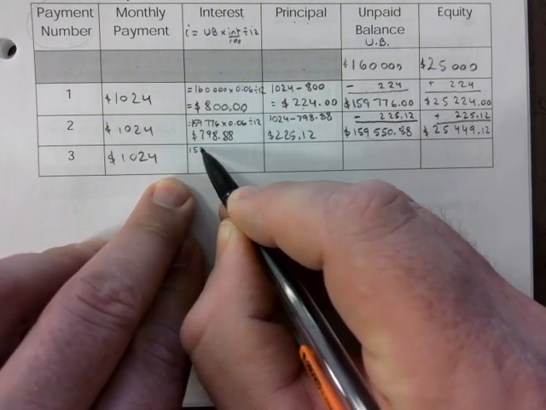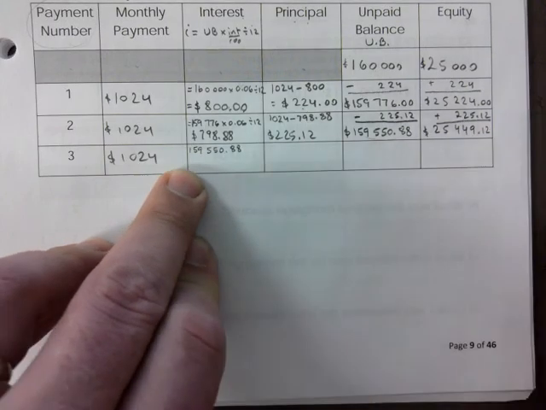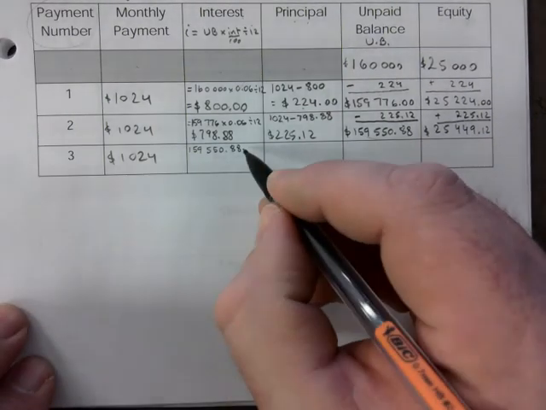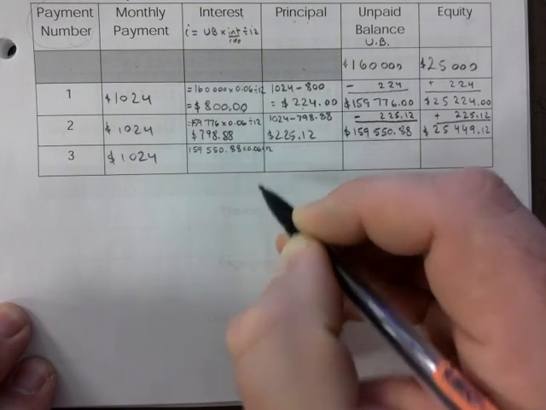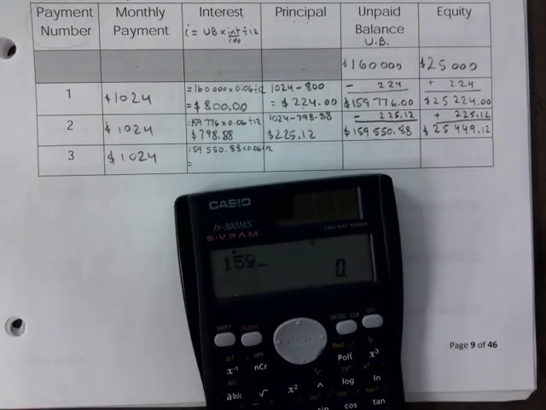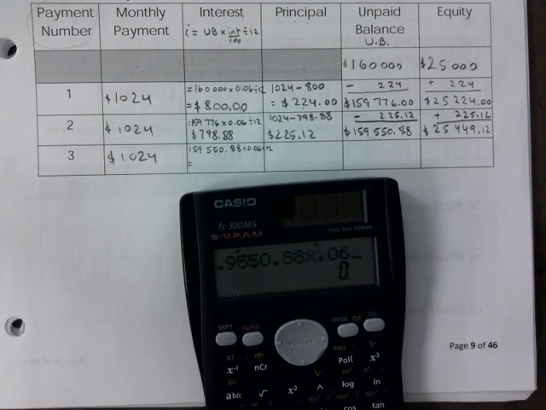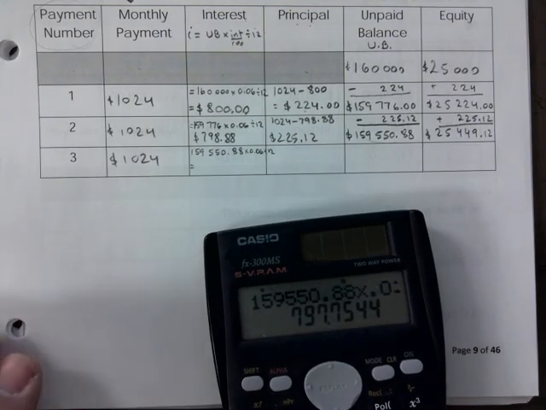So 159,550, and it really comes down to the cents most of the time. Like I will look at, did you get that right? 0.06 divided by 12, yikes. 159,550.88 times 0.06 divided by 12, 797.75.